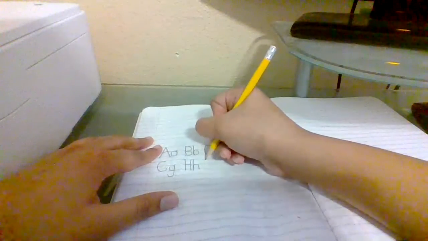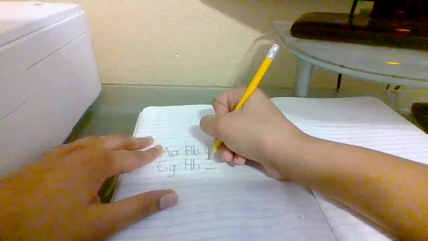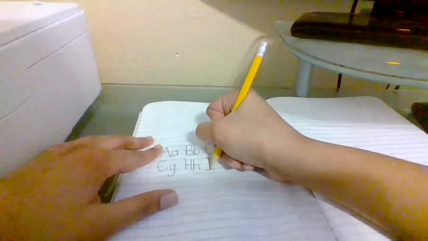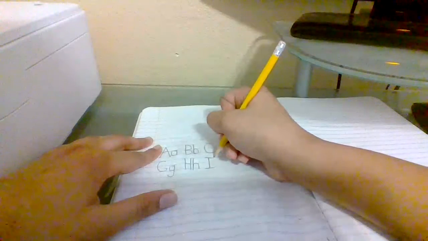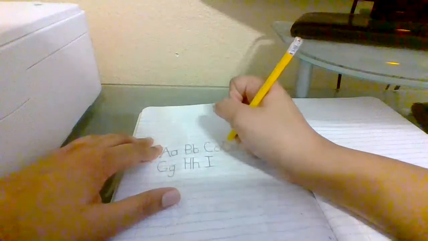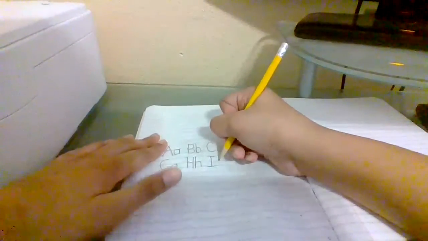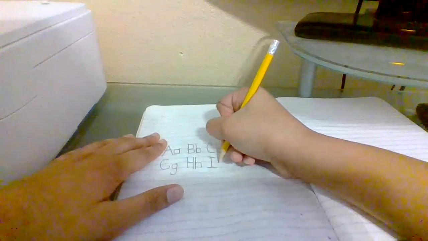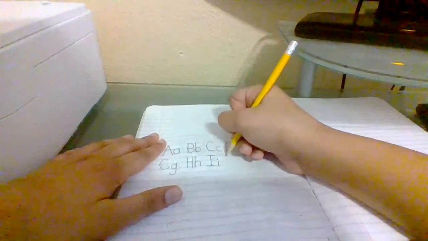For I, draw two big lines at the top and the bottom, and make a line to connect the two. It's sort of like H, except it's turned. Except don't make an H. For lowercase i, you can just make a straight line and draw a dot on top of it.